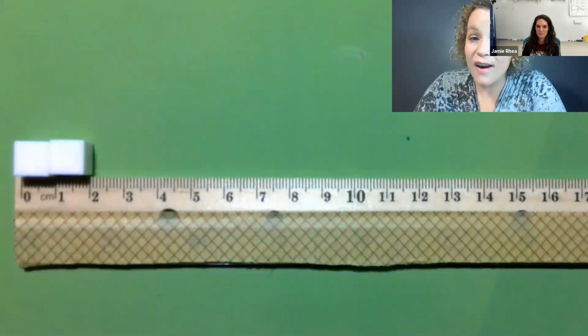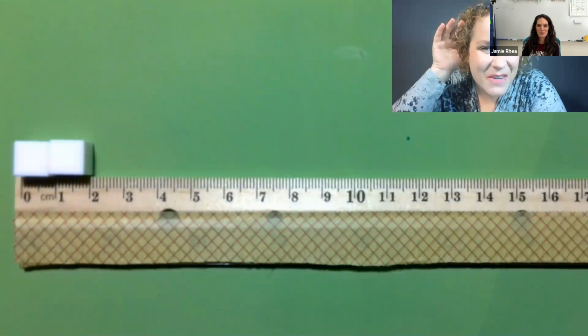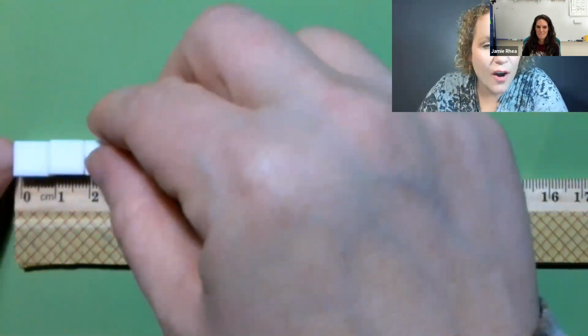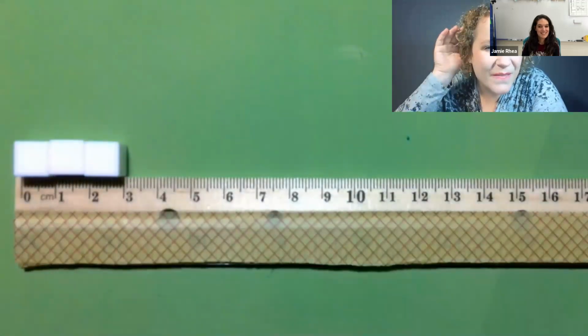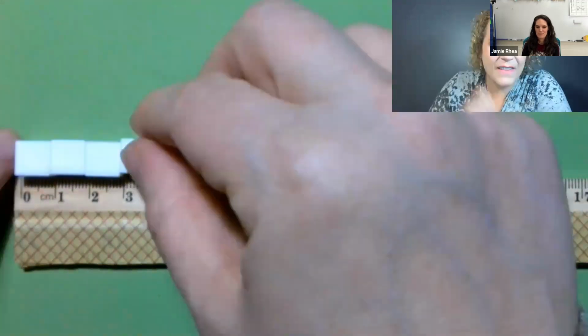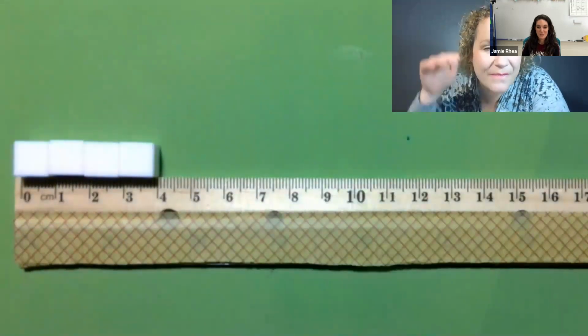So how long are the 2 centimeter cubes? 2 centimeters. How long are 3 centimeter cubes? 3 centimeters. 3 centimeters. How long are 4 centimeter cubes? 4 centimeters.